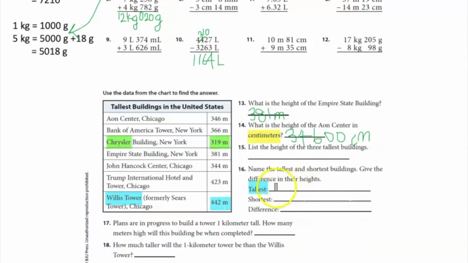So I just want you to write their names here. And the difference means you need to subtract. Let me see. You need to subtract. So big number minus small number, and it will give you the answer.